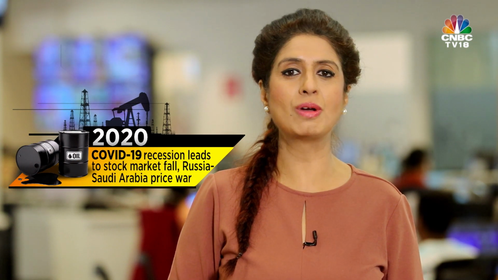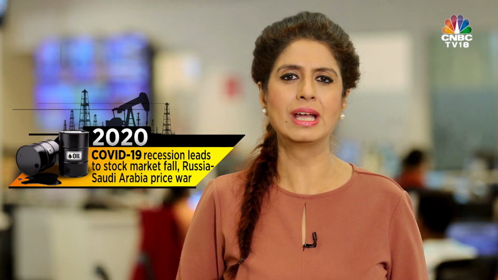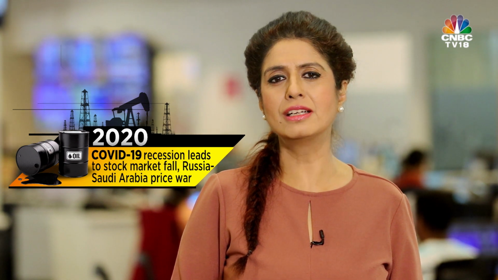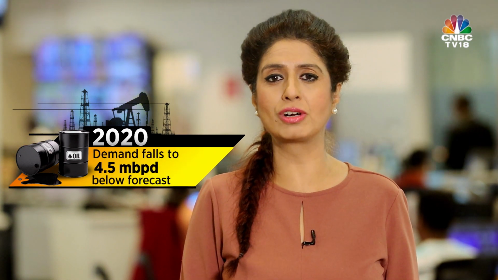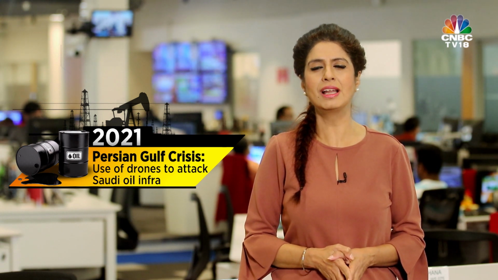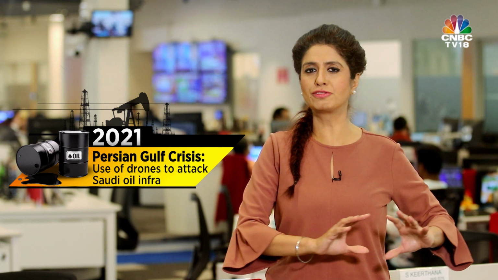2020 was a difficult year. You had COVID-19, which led to a recession and a fall in stock markets, and there was also the Russia and Saudi Arabia price war. Demand fell in 2020 by nearly 4.5 million barrels below the forecast. Prices at one point turned negative, to minus $37, on inadequate storage capacity. 2021 also brought with it a Persian Gulf crisis. Drones were used to attack Saudi oil infrastructure as well, which took prices higher. So from a negative $37 in 2020, 2021 actually was the year of positive crude prices.